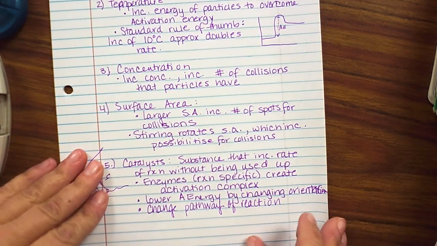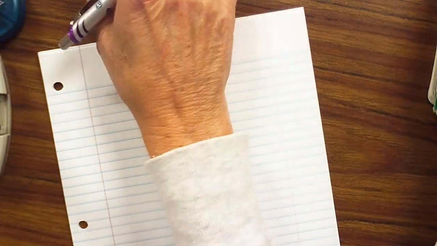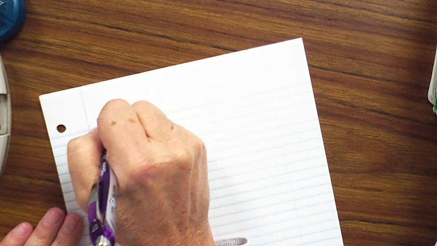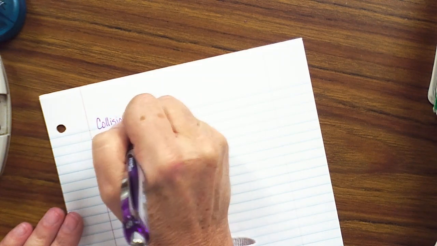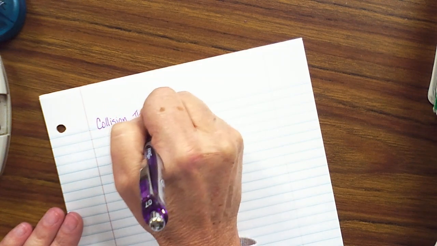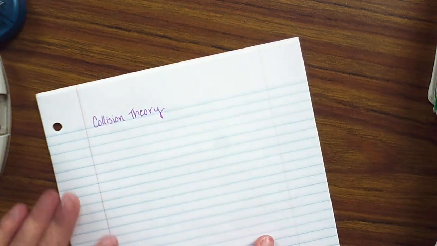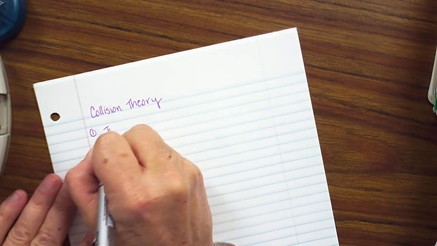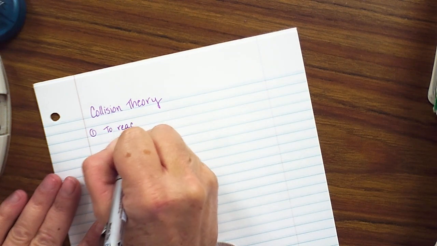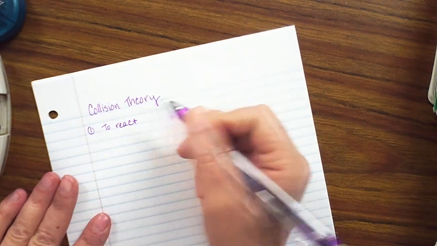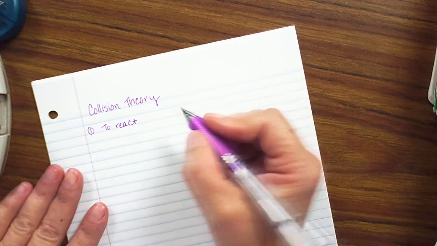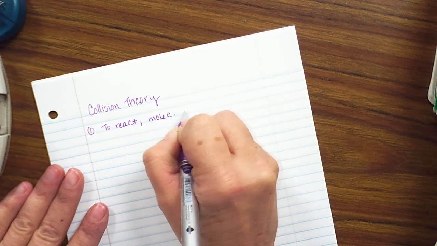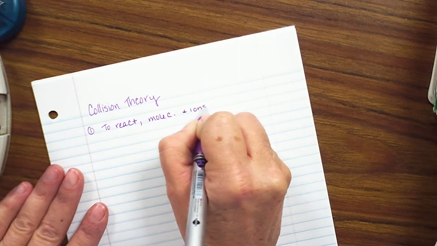All right, next. Let's talk about the collision theory, because we've been talking about it a little bit. We've been saying, oh, the collision's here, the collision's there. So first, to react, molecules and ions have to collide.